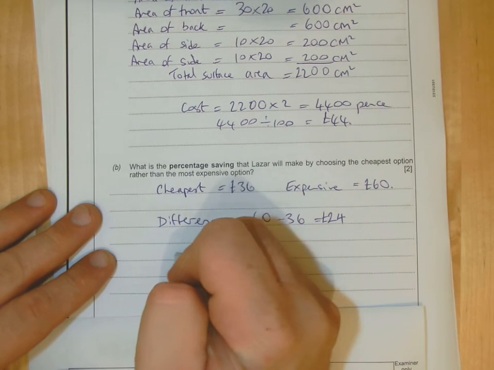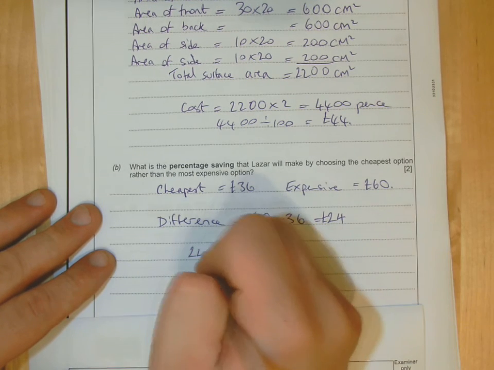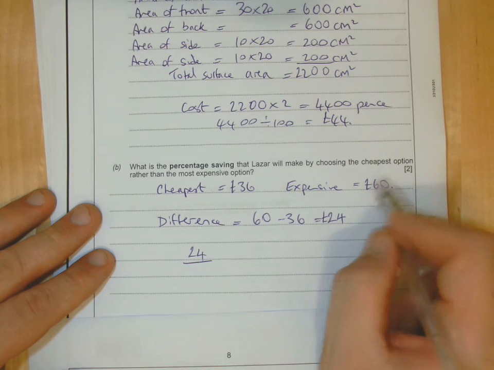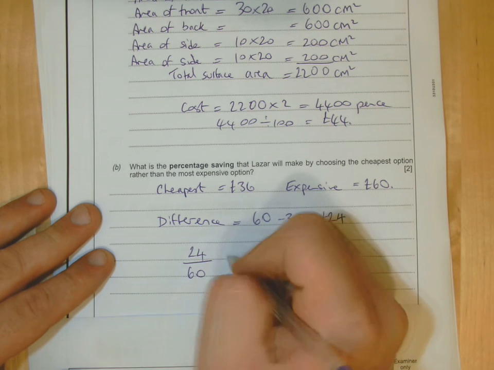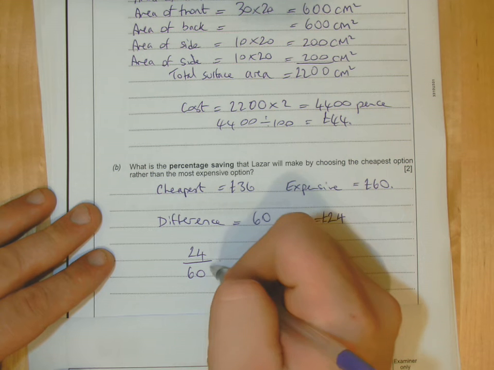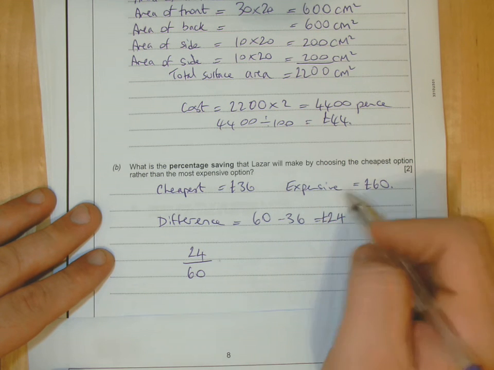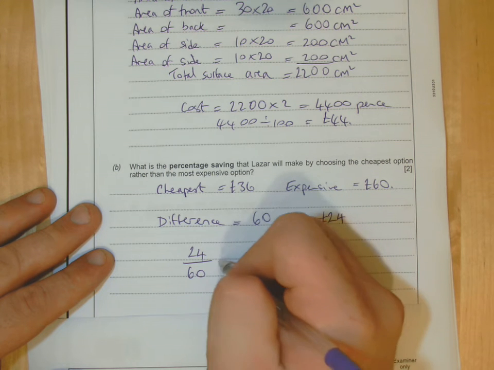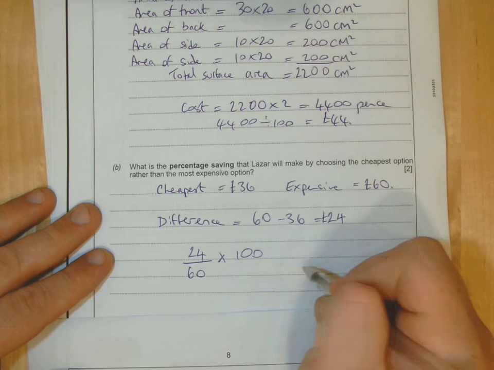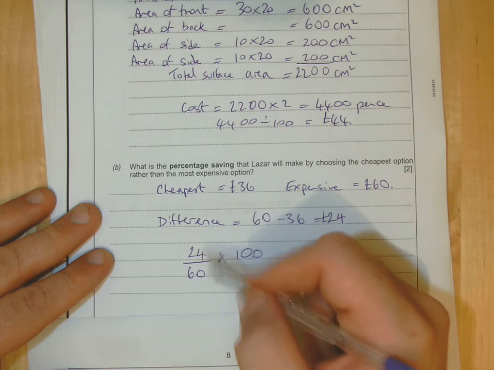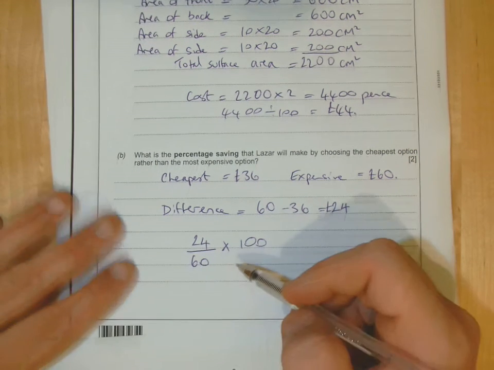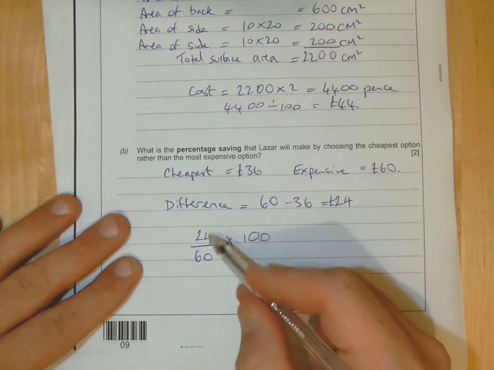what you will do then is you do the difference, okay, which is £24, divide by what the most expensive would have been, and of course that then will give you a fraction. Okay, so you see what fraction you're actually saving from the most expensive. Of course you times it by 100, change into a percentage. And when you've got this here, 24 out of 60, we need to simplify this, right? Because it's non-calculator, and we need to see what goes into it.